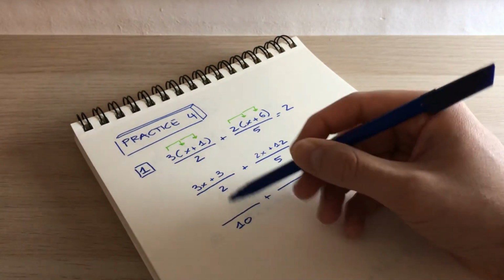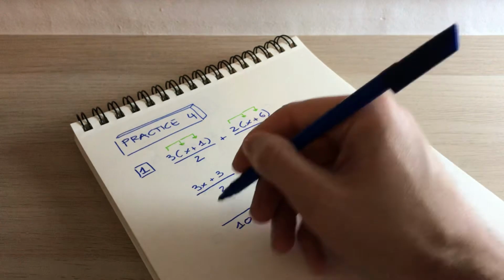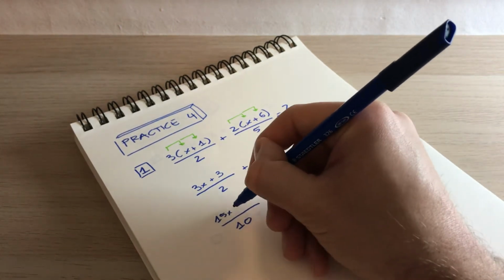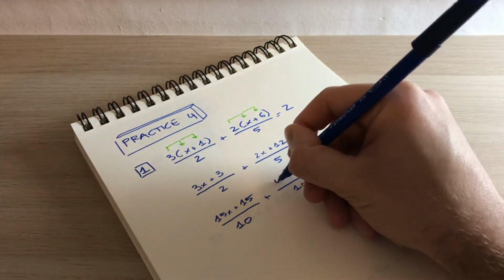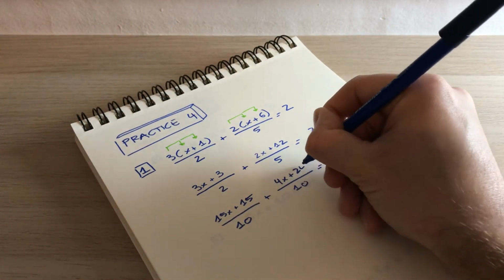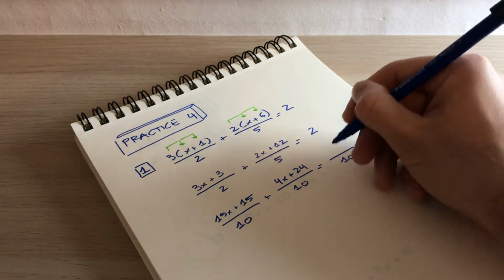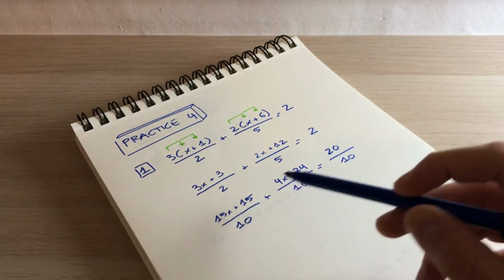Perfect, so we know how to do this. So 10 divided by 2 is 5, so 15x plus 5 for the first one, and then 2 for x plus 24, and then this one is 10 times 2, which is 20. Okay, I'm gonna check this one really quickly.